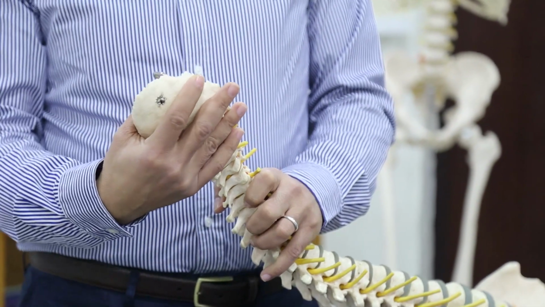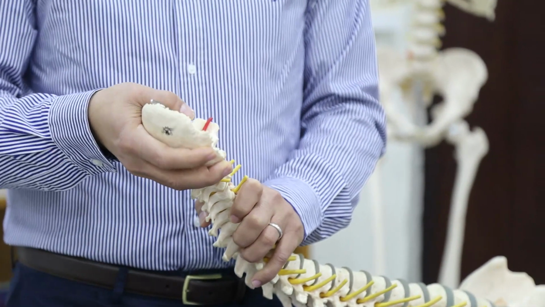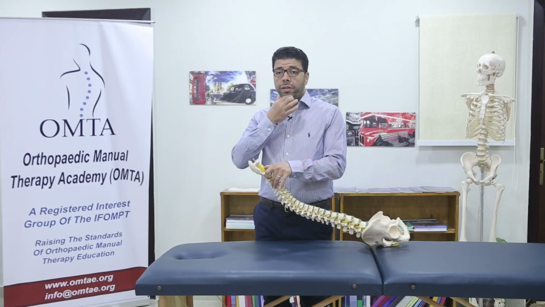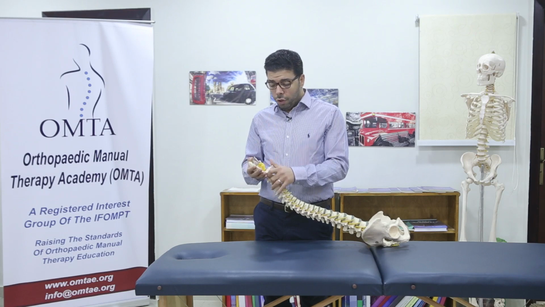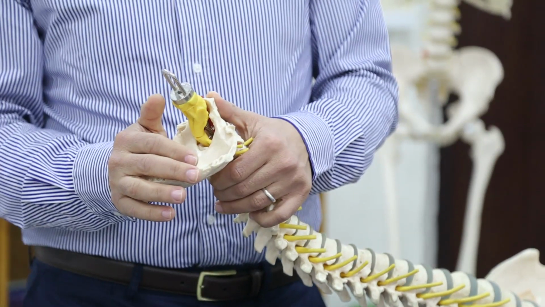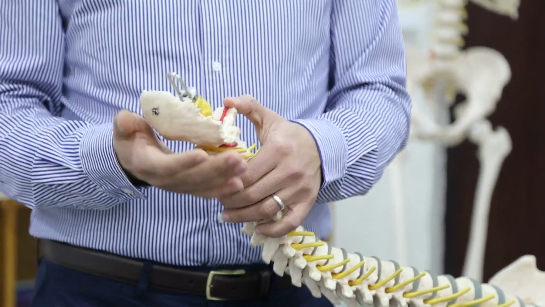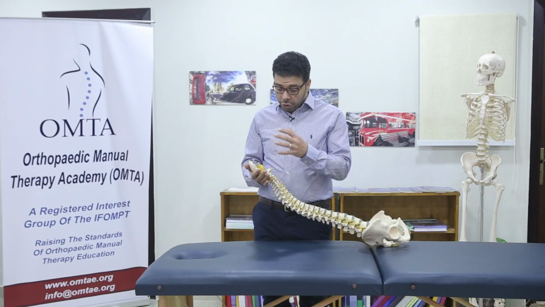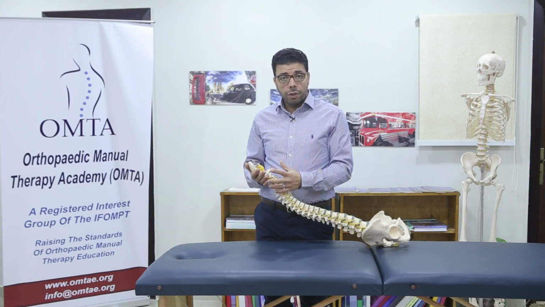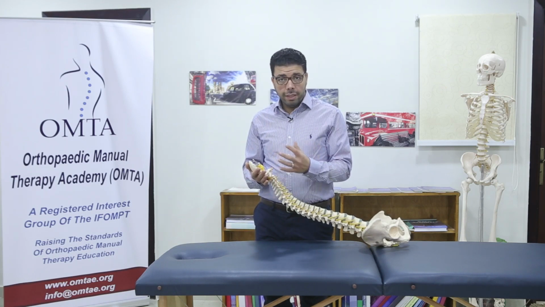This could be rotation, this could be side flexion, this could be retraction by only moving the upper cervical spine, or it could be extension by moving the whole head backward. Again, these all are passive mobilization where we are just moving the patient's head toward different directions passively in order to decrease the pain or increase the range of movement.